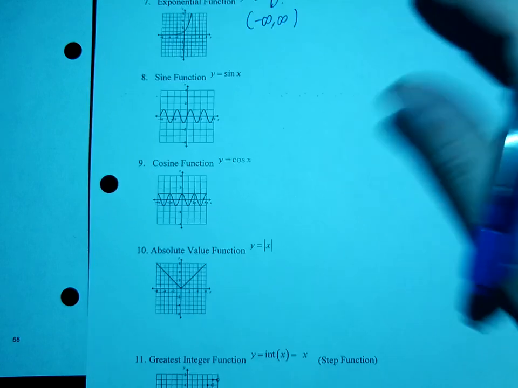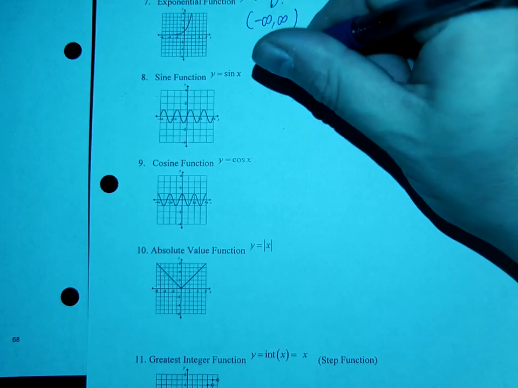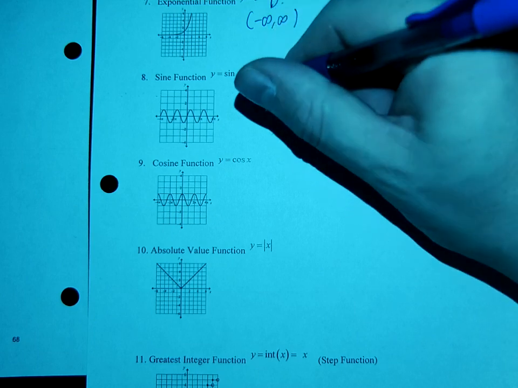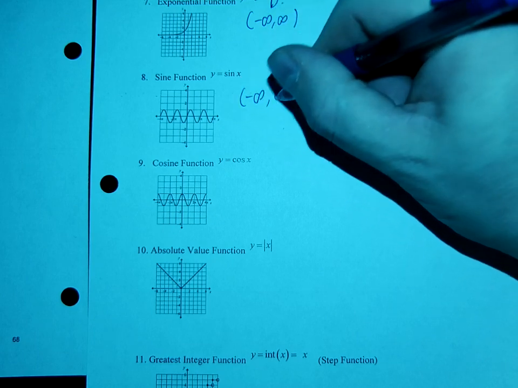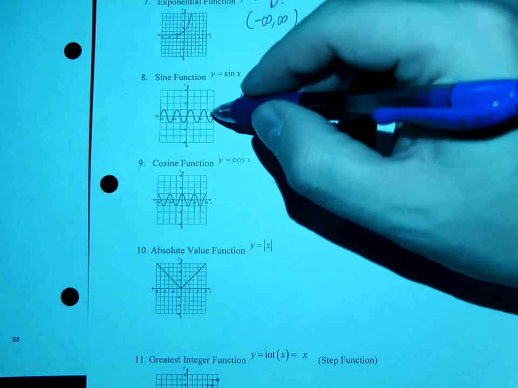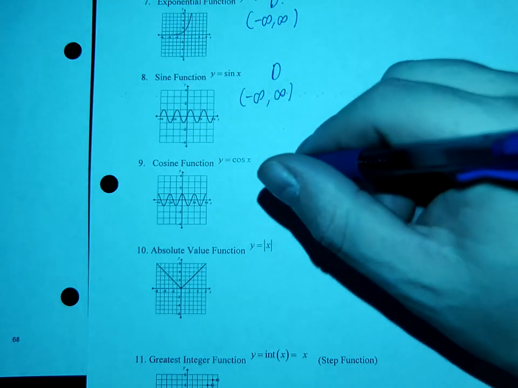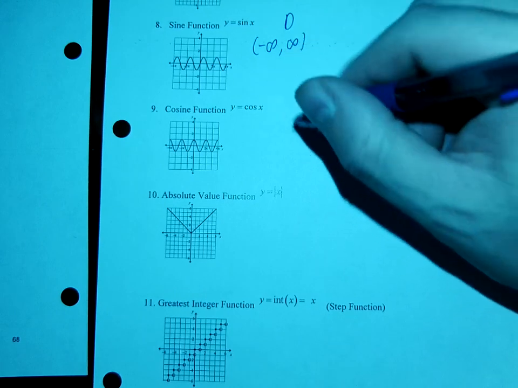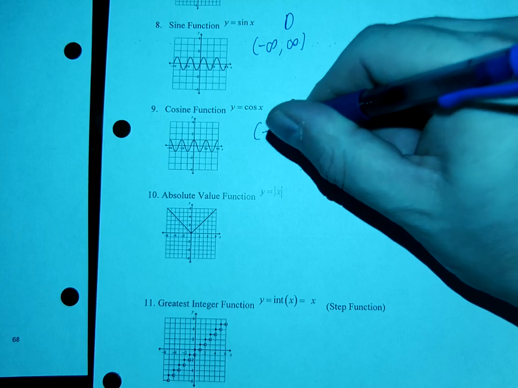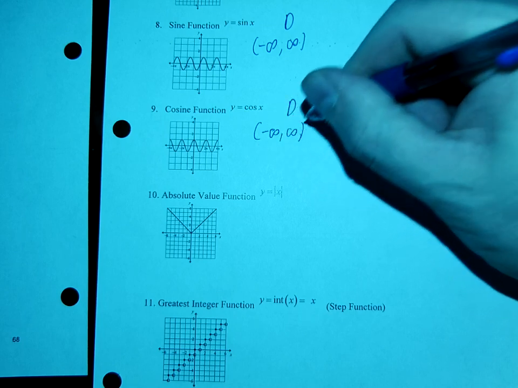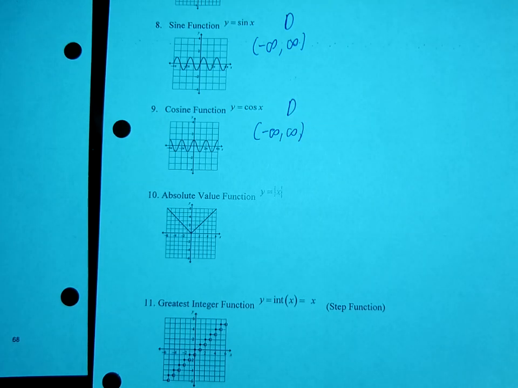On number 8, we have a similar vibe happening. The domain can be any number, any real number, as we can substitute in negative values and positive values for x. On number, sorry, this is number 9, that one's number 8. Number 9 now, the real number 9. Again, the domain is not limited.